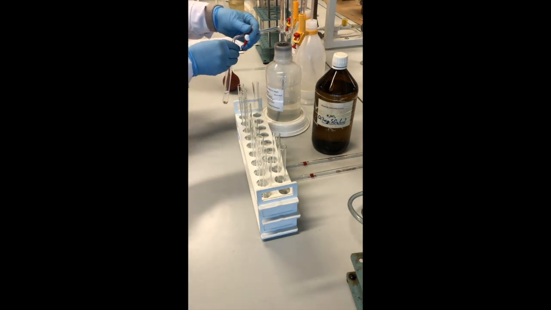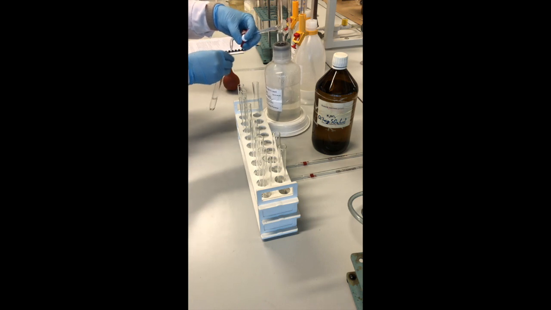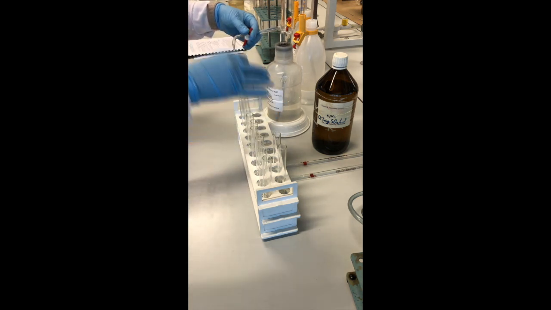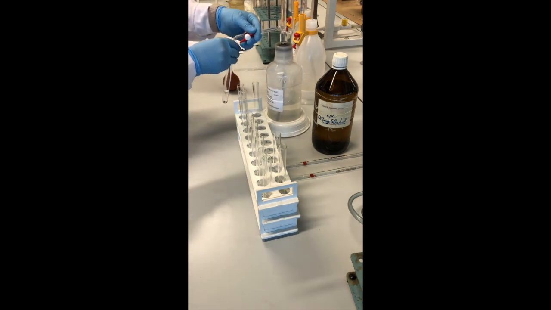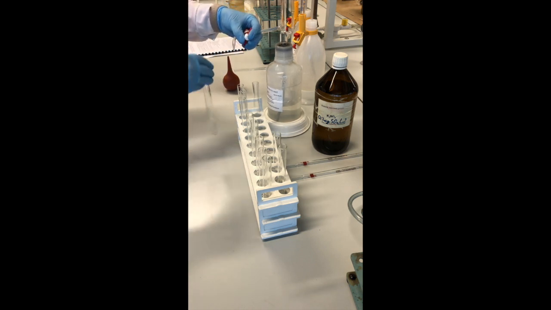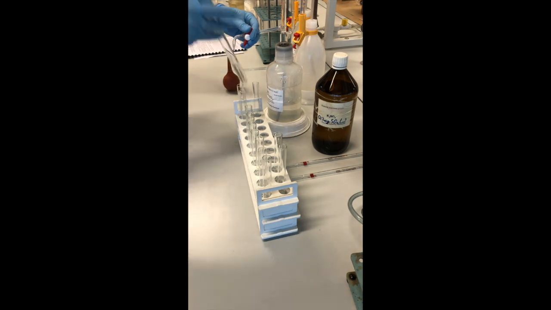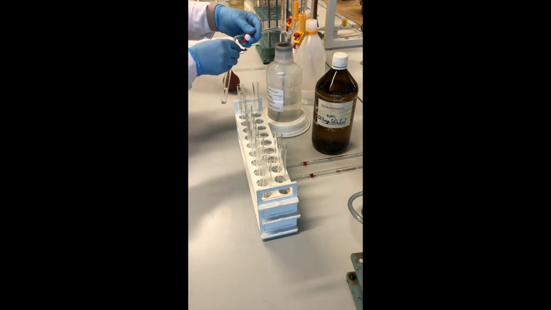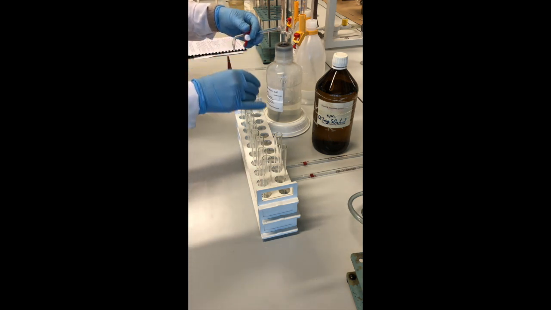Do everything the same for all the scale of standards and the unknown samples which you have collected from the artificial source. Why is the source artificial? Because we want to check the high concentration of sulfur dioxide.